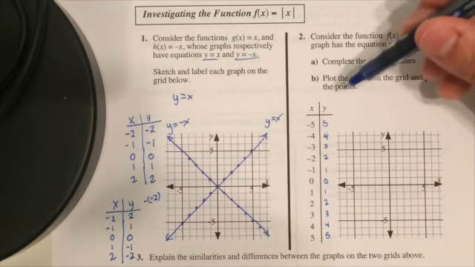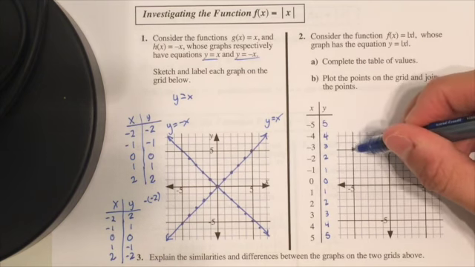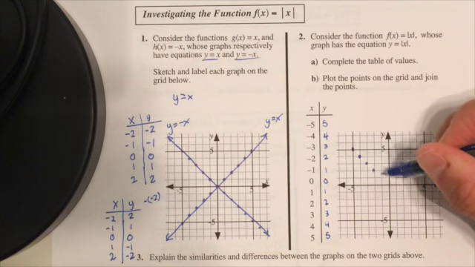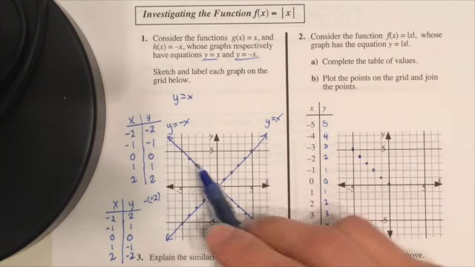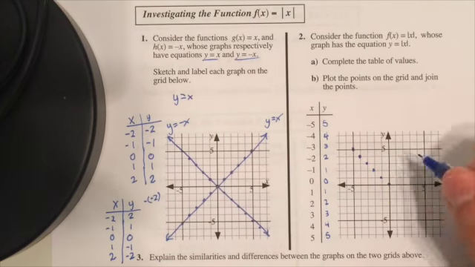So if I have a value at -5 and 5, it'll be here. -4 and 4 will be up here. And it'll take this form, which is very similar to my y is equal to -x.